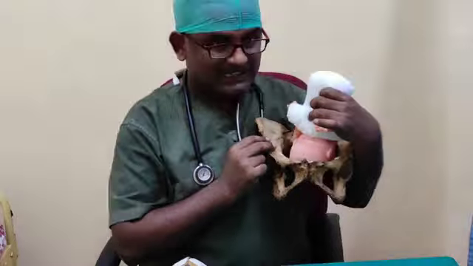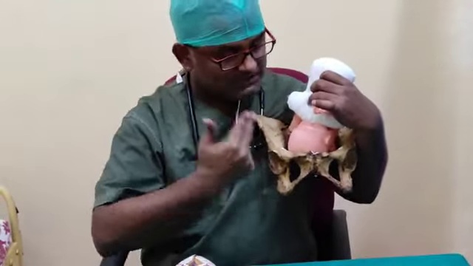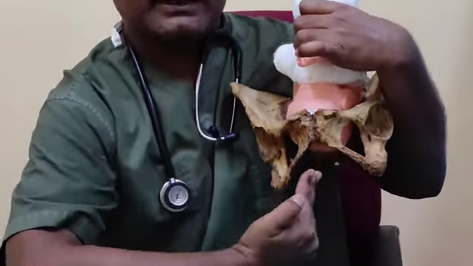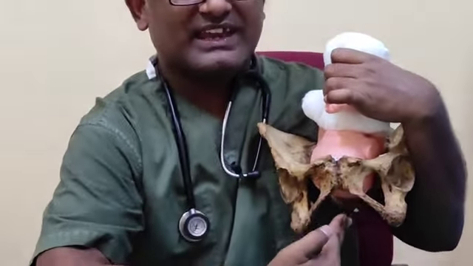Now what is presenting part? Presenting part is the most dependent part of the fetus which is felt on internal examination, that is, vaginal examination. That part of the fetus is called the presenting part.